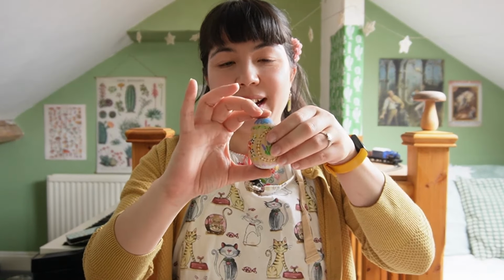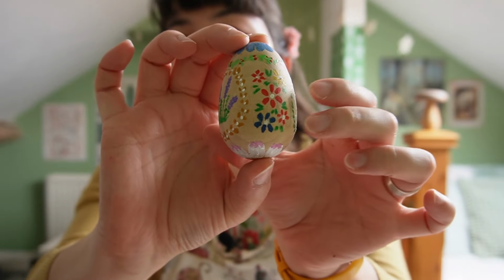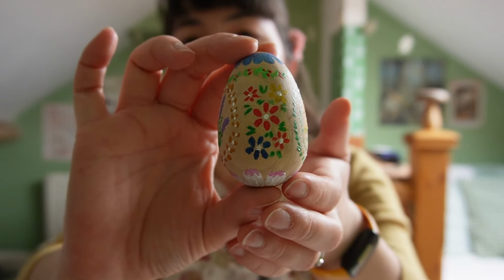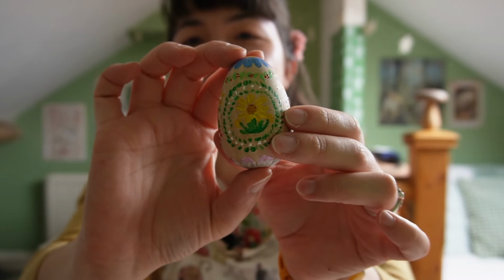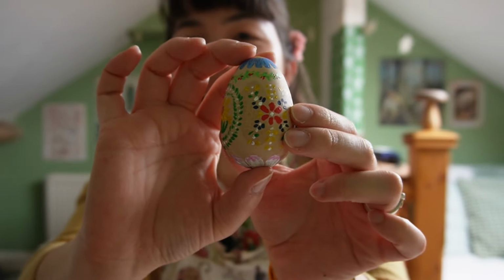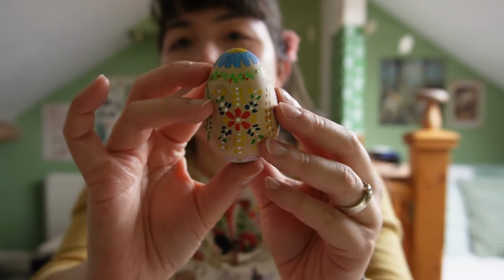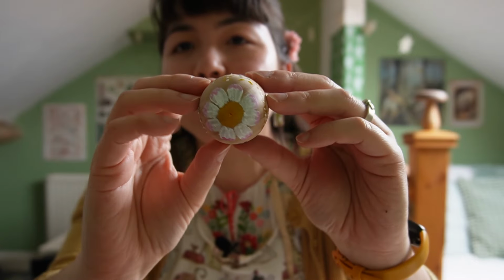So that's the first egg completed. I'll hold it up here so you can look at it. That's a little lavender bush. Then this kind of floral pattern I improvised, which I feel like actually came out really nice. Then there is a sunflower on the other side. And then some more improvised flowers. And then we have a flower at the top and the daisy here at the bottom.